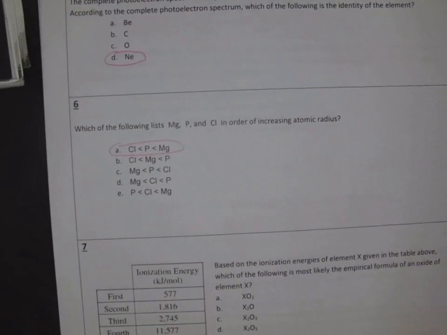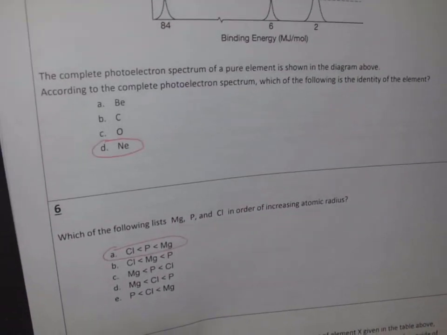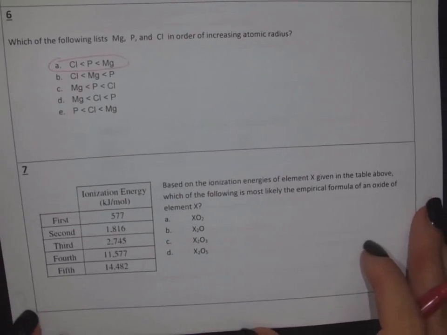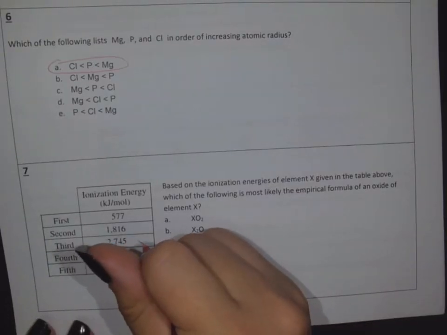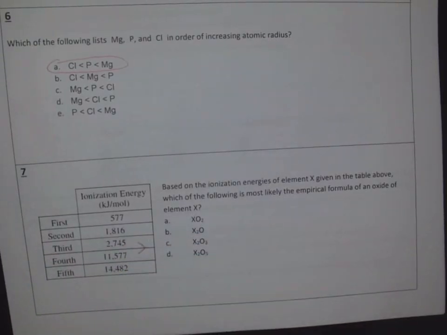Based on the ionization energies of element X given in the table above, which of the following is most likely the empirical formula of the oxide of the element? So ionization energy is how much energy it takes to remove an electron. And when it comes to successive ionization energies, I'm looking for where the biggest jump is. And I see a huge jump in this energy between the third and the fourth.